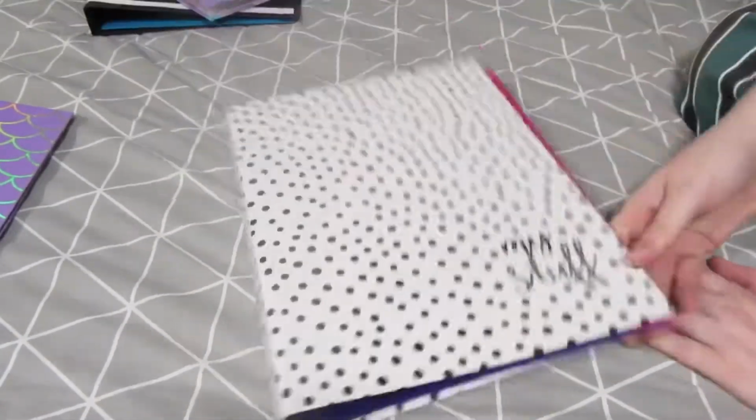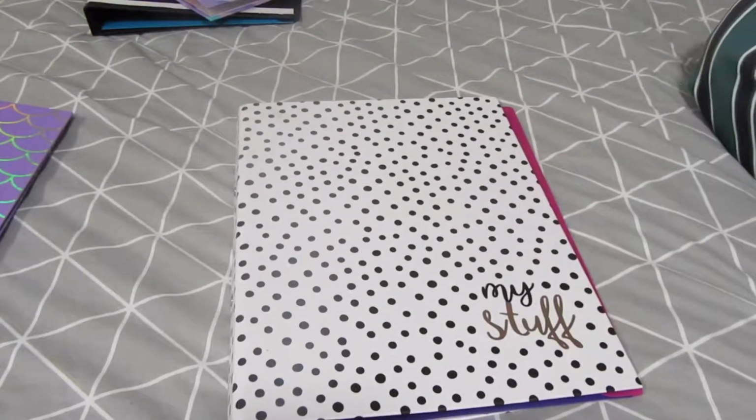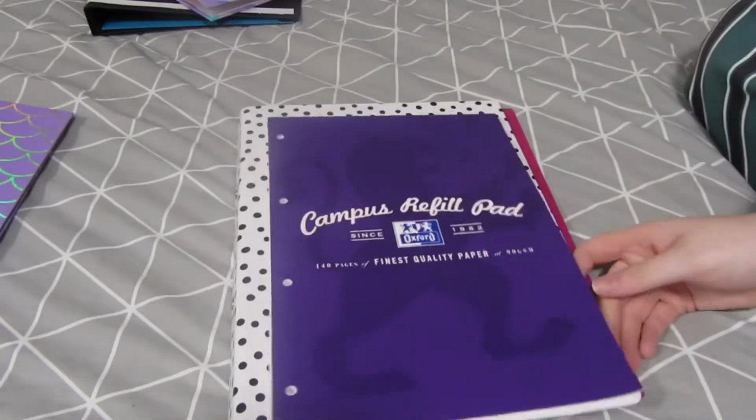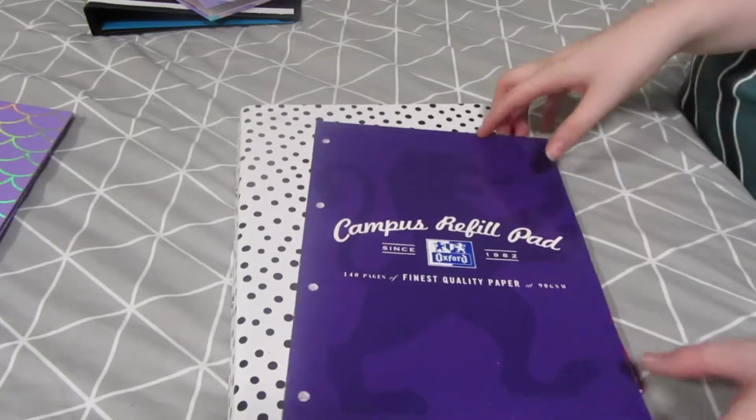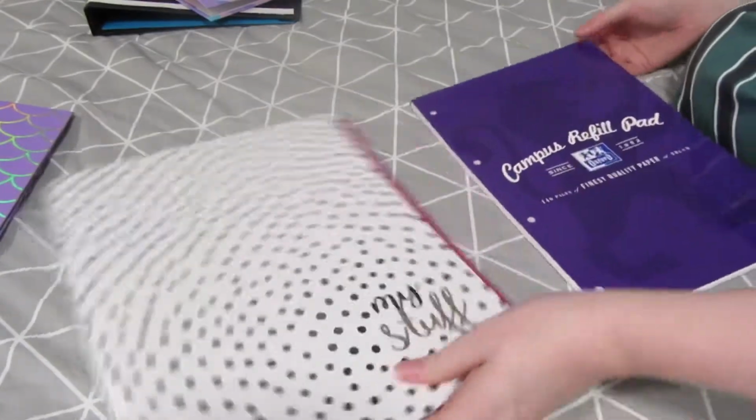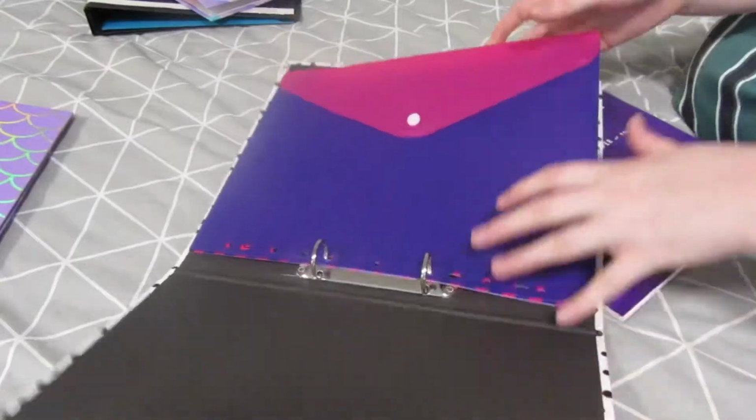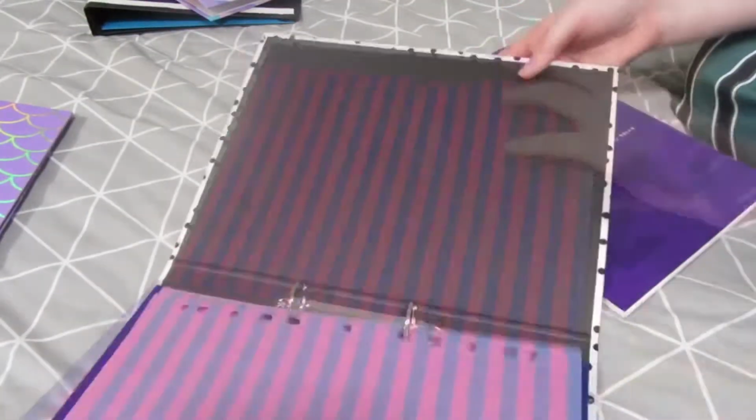Oh, the only other thing I'm going to add in here is this pad of paper. I don't know if I'm going to be using this pad of paper for seminars yet or what. I probably will, to be fair, this year. So I'm just going to add that in at the back.